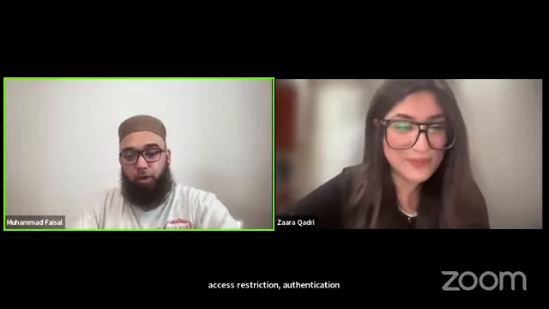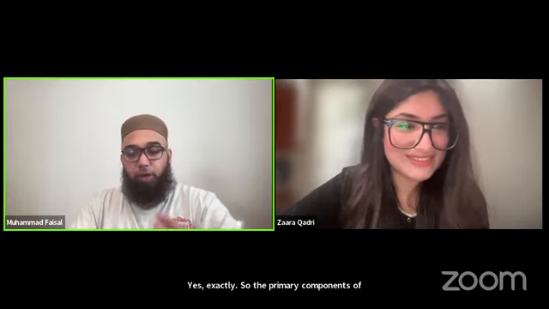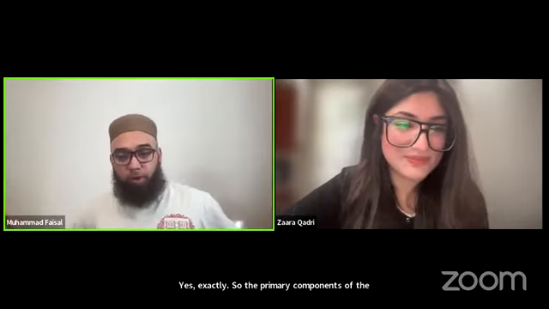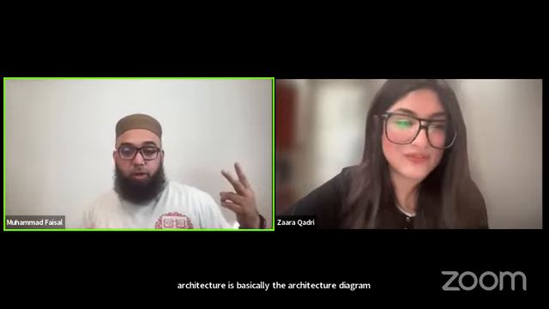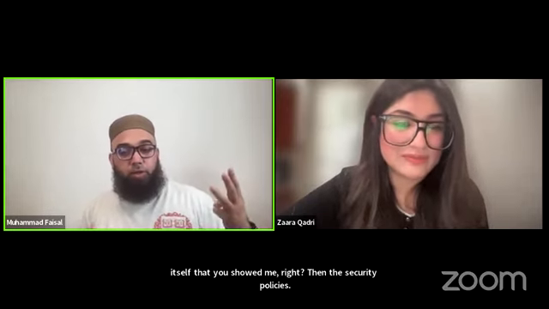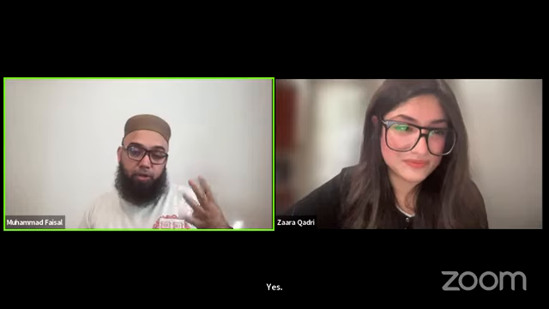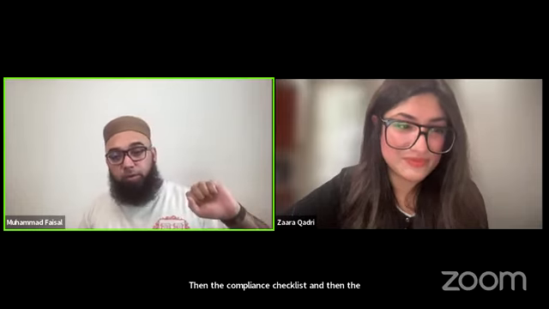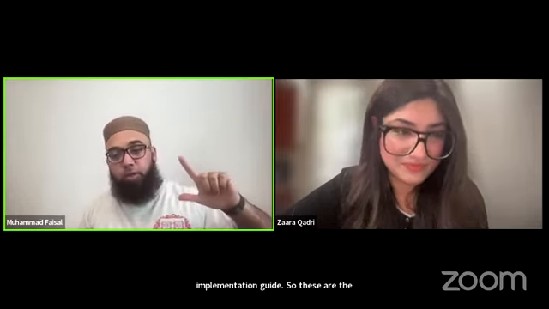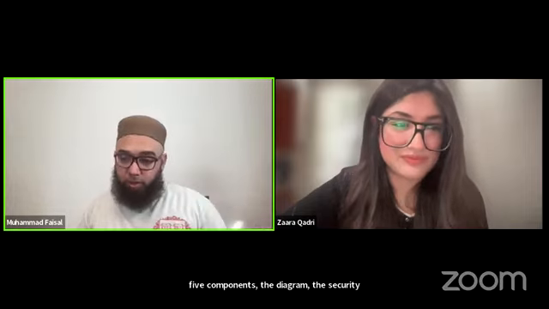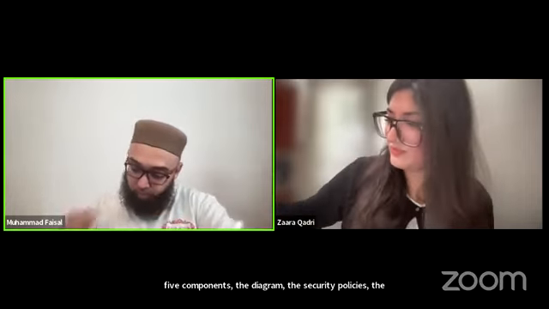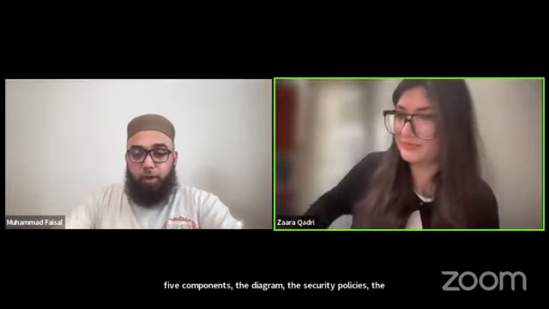Okay, so the primary components of the architecture is basically the architecture diagram itself that you showed me, right? Then the security policies, then the compliance checklist, and then the implementation guide. So these are the 5 components: the diagram, the security policies, the compliance checklist, the implementation guide. These are the four to 5 components, right? Okay, yes.